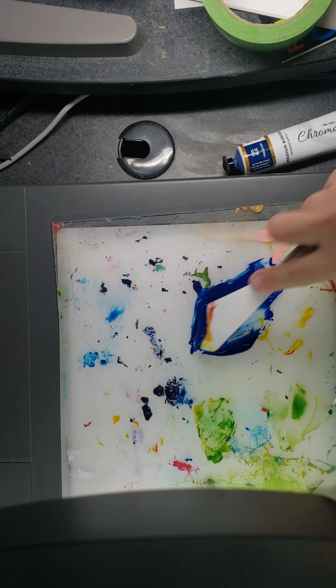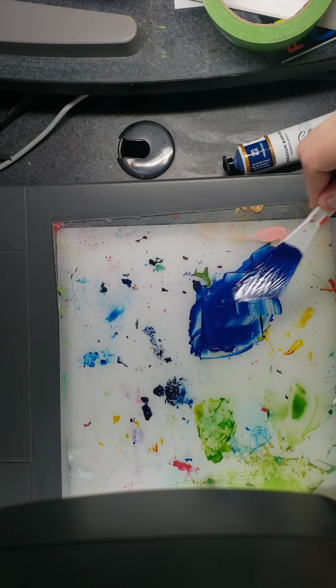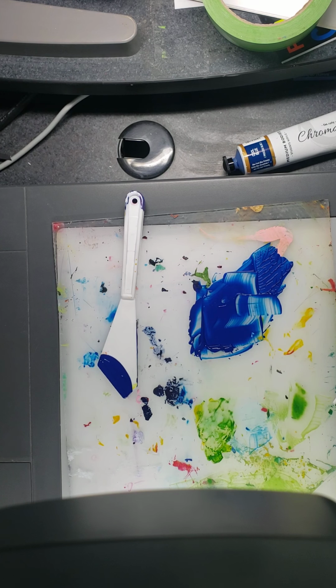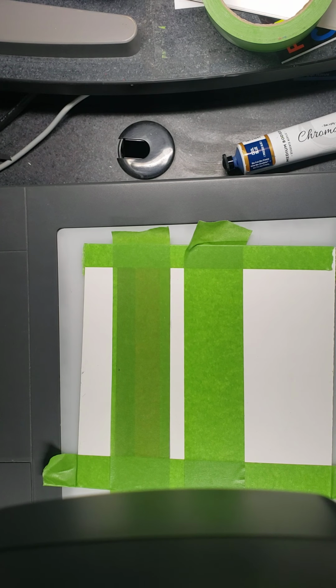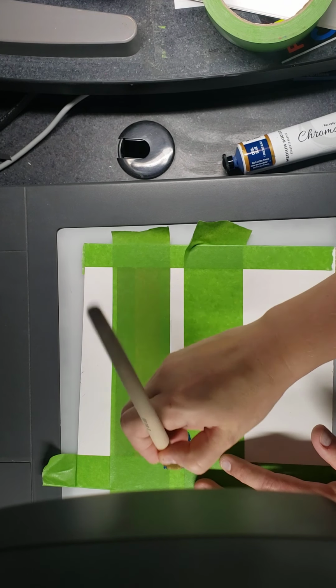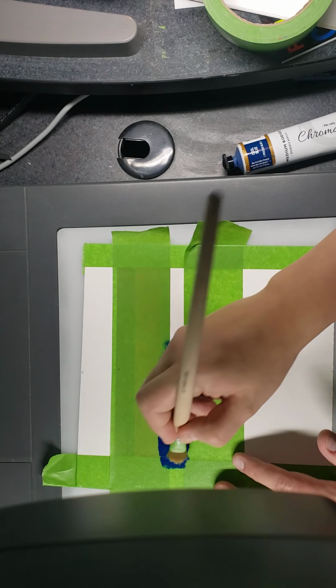If I were doing any mixing, again I'm doing it with a palette knife, and I have more palette knives up here than I did last time, so feel free to use them. And then once that acrylic gel medium is dry, I'm ready to paint my swatch of blue in there. And again, I'm trying to make this as flat as possible.